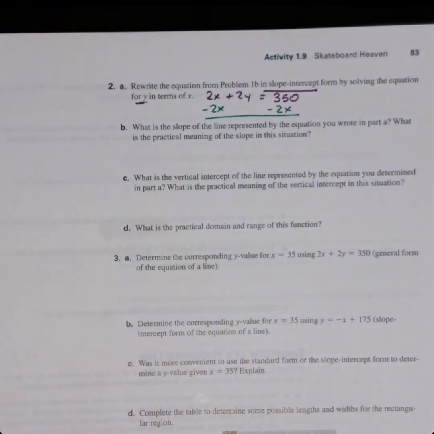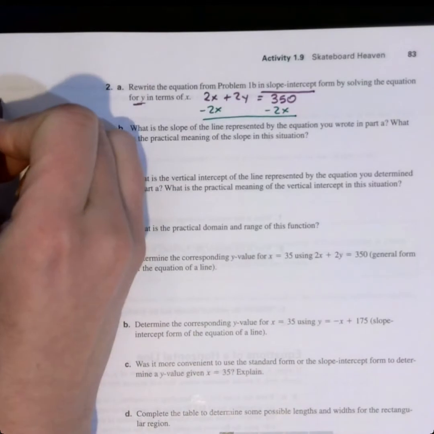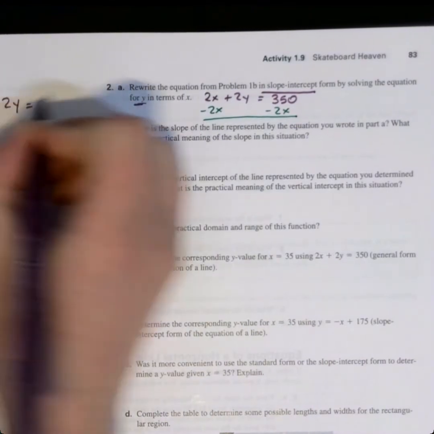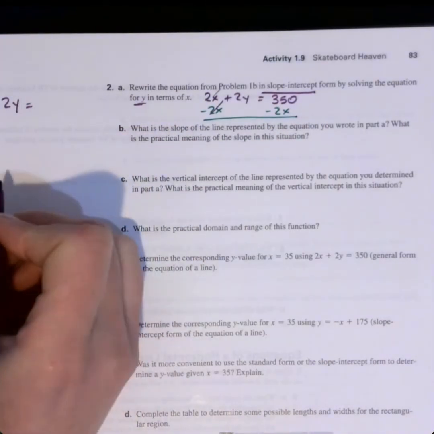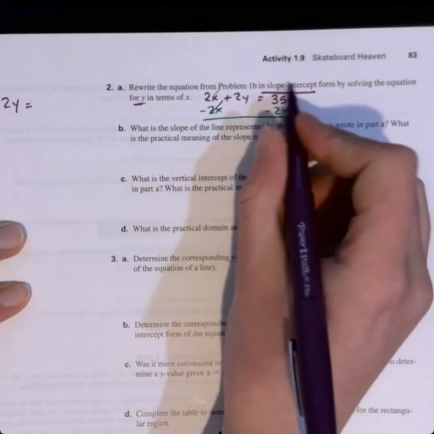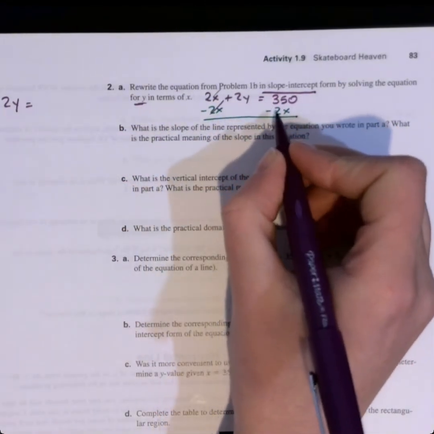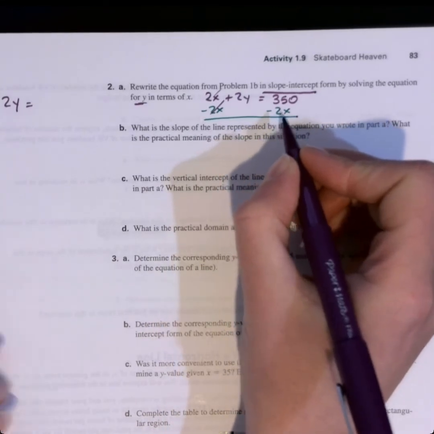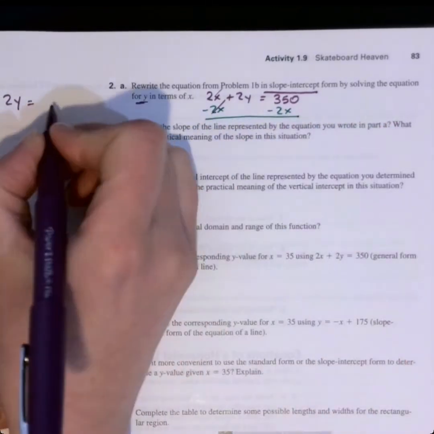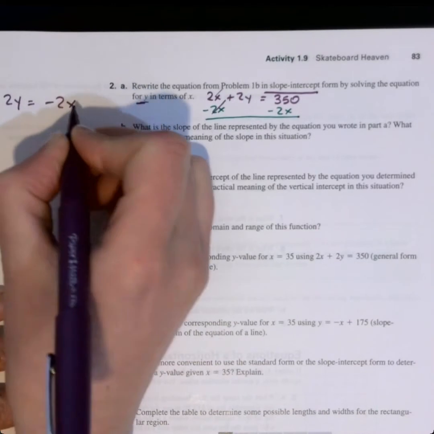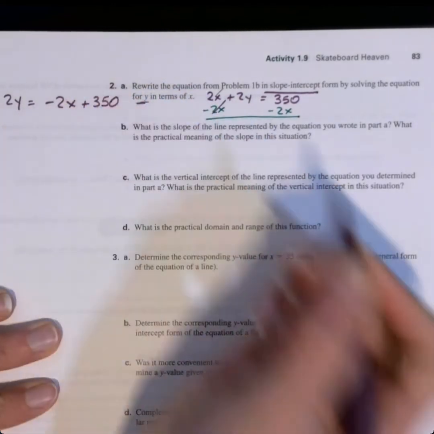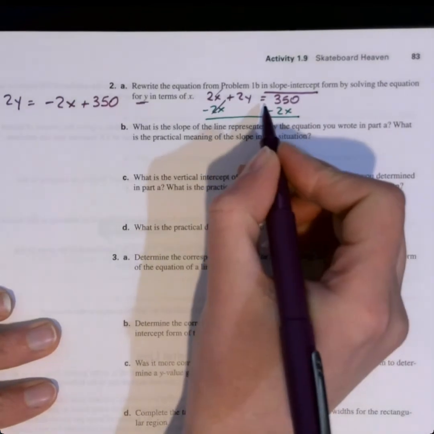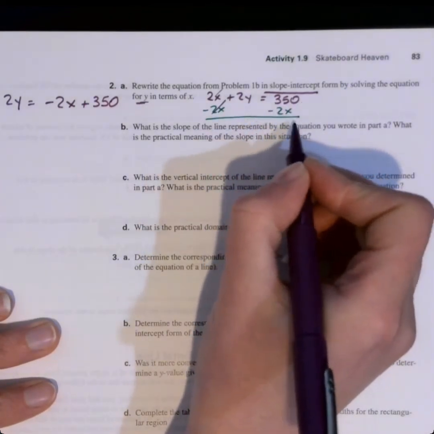I don't write small enough for this to all fit in this little box, so I'm going to move over here. If I move the 2x to the other side, it's going to be gone on this side when I subtract the 2x. I can either write this side as 350 minus 2x, or if I choose, I could put the minus 2x first, and that's what I usually choose to do. I like to keep my variable component first. y equals mx plus b is my chosen form. So it's either 350 minus 2x or negative 2x plus 350.